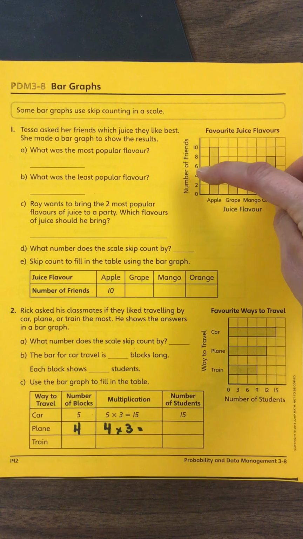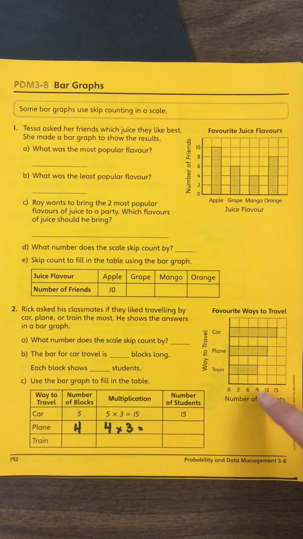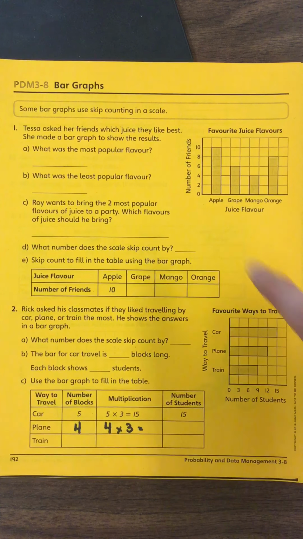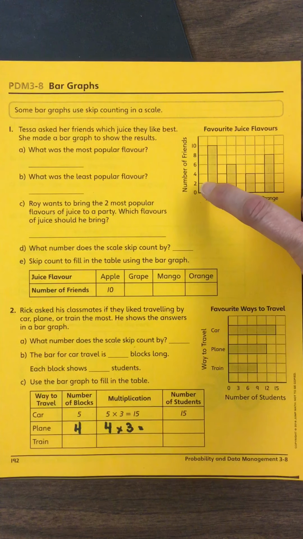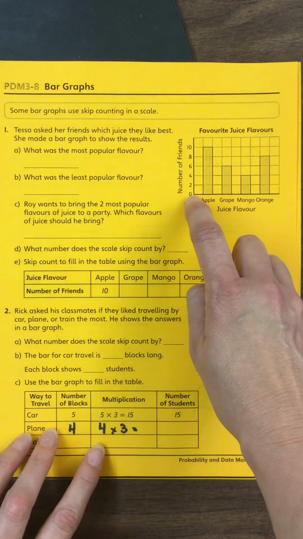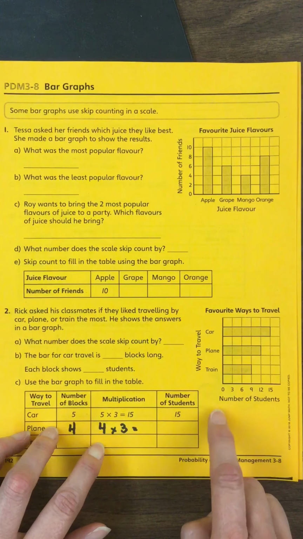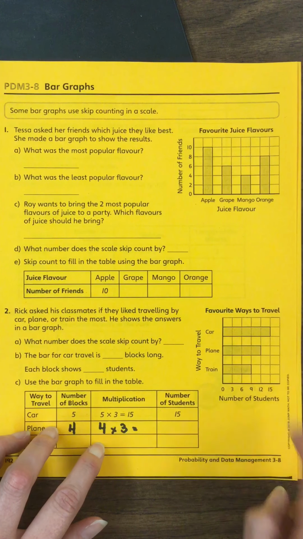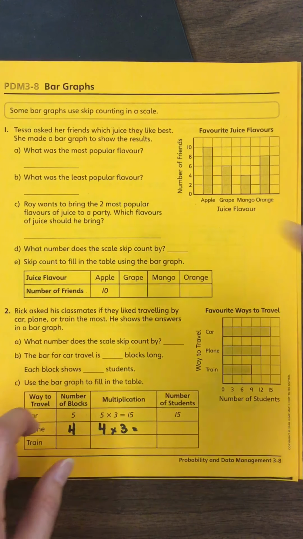Okay. Are the scales the same on these two bar graphs? No, they're not. You can change your scale based on the amount of data you have. All right, so keep that in mind. Scales can change depending on what your data is and how much of it that you have. So take a look at the scale. It runs in this one along this axis, and the scale runs along this axis on this bar graph.